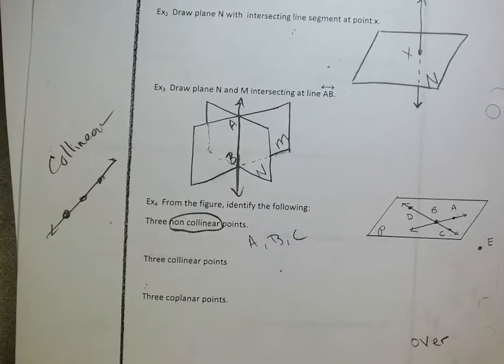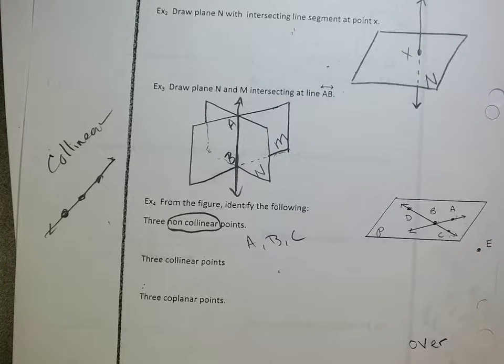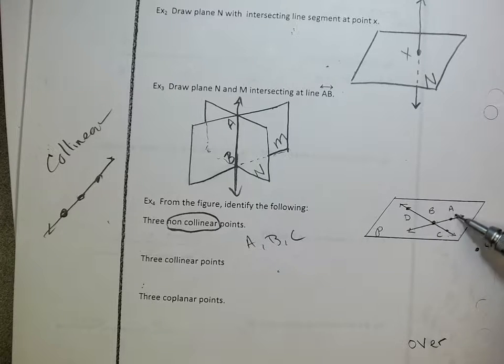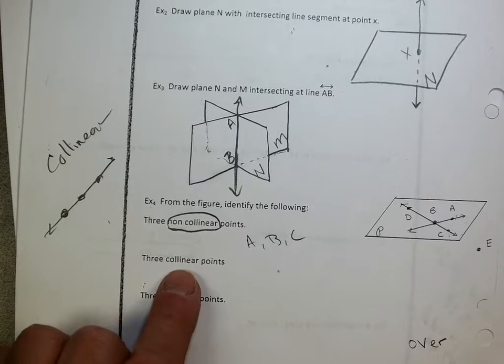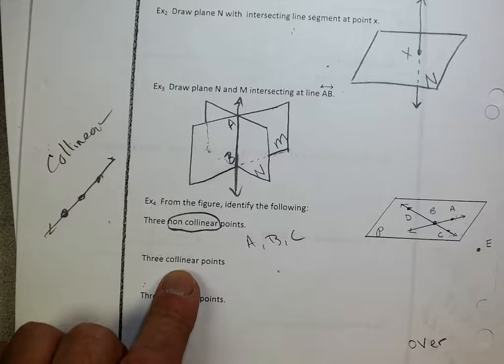Those 3 are not on the same line. A, B, and C, it takes two lines. So they're not collinear. They don't hang out all together on the same line. C is on this other line, and A, B are on the other line, okay? 3 collinear points. So 3 collinear means I need points that are going to hang out together.